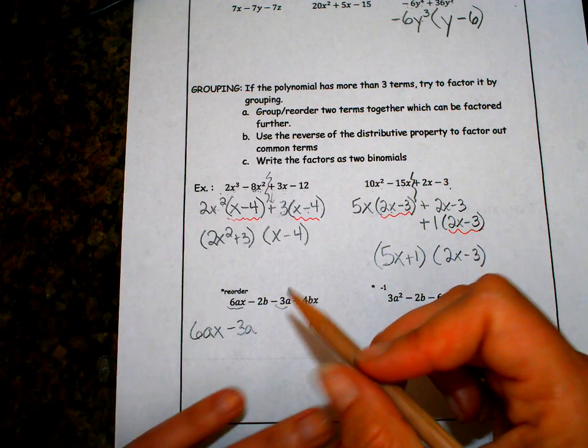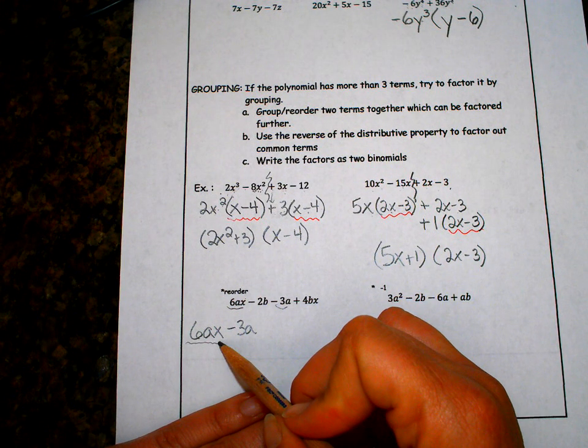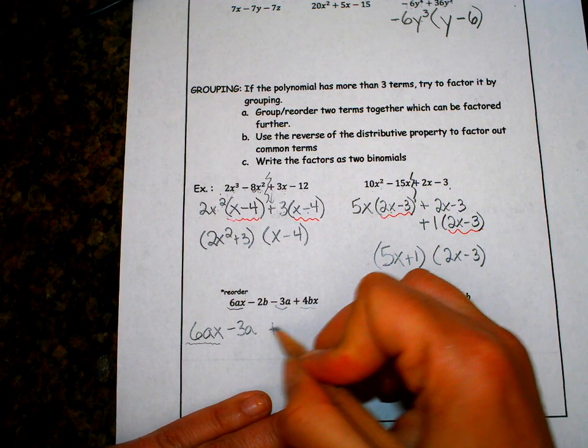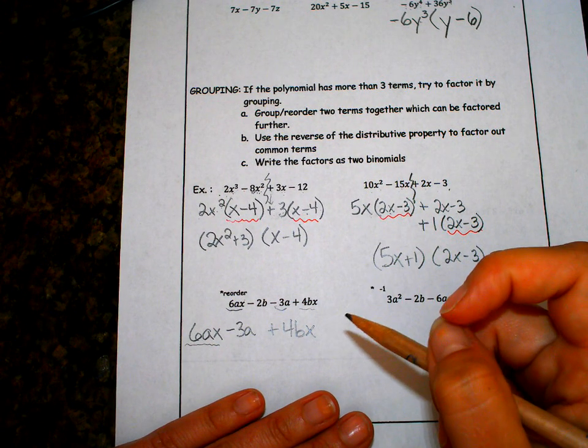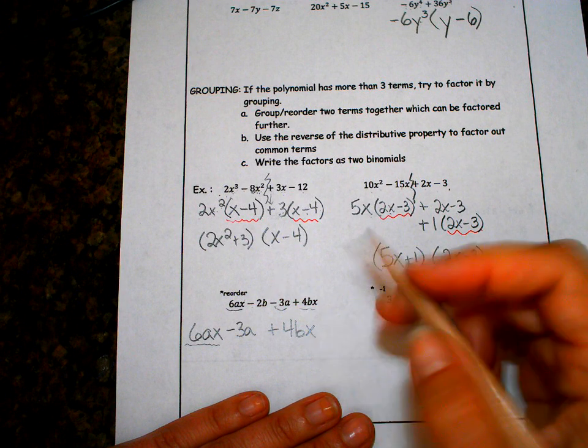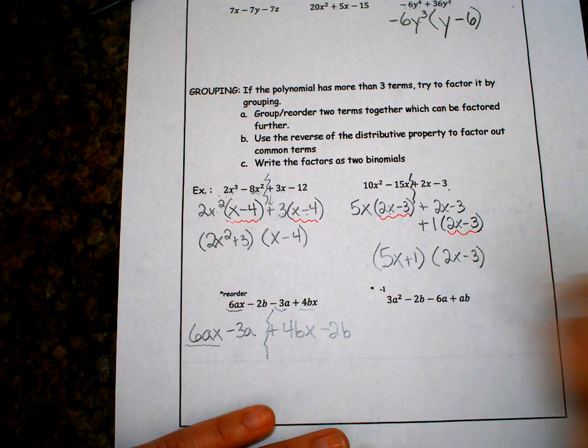Now I'm going to play with it, because the next thing I have is, if I start this with 6a to the x, I need to start with this positive 4b to the x, because the x term, you'll see. Then minus 2b. Here's where I cut in half.